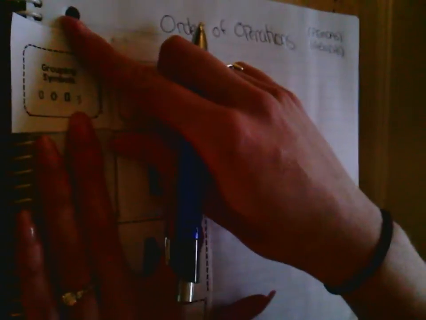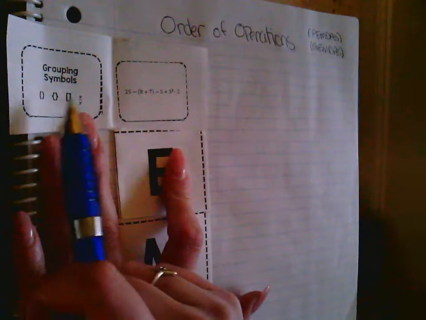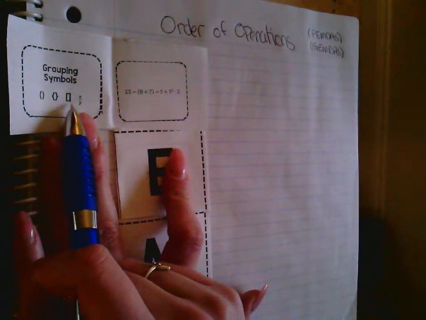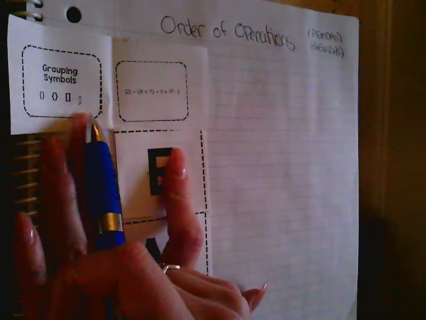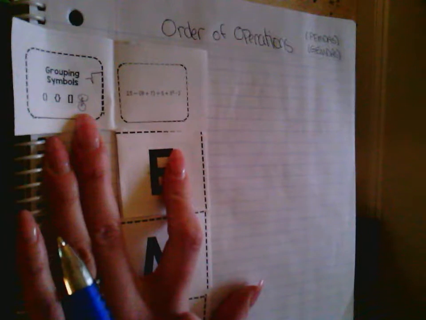It says grouping symbols. And if we look over here, we have parentheses, a bracket, a different type of bracket, and fractions. So each section of the fraction would be a group. I also want to point out that a square root is a grouping symbol. So if you see that radical, that is a grouping symbol. So please make sure you are drawing that radical on here.